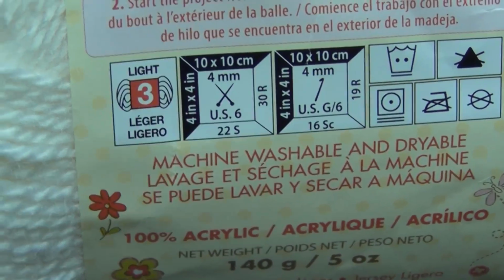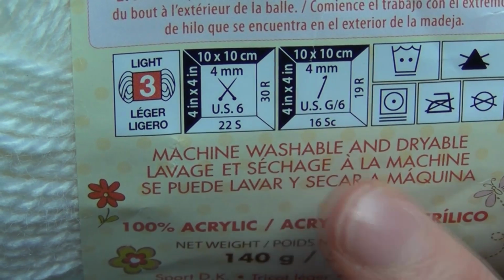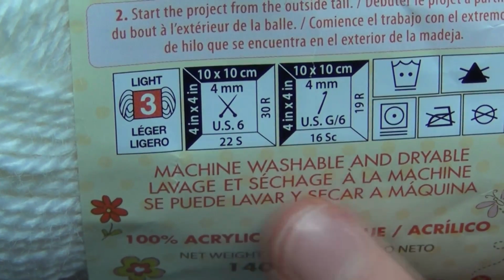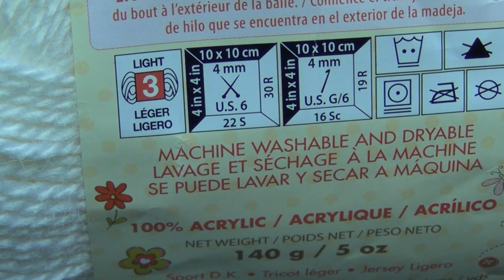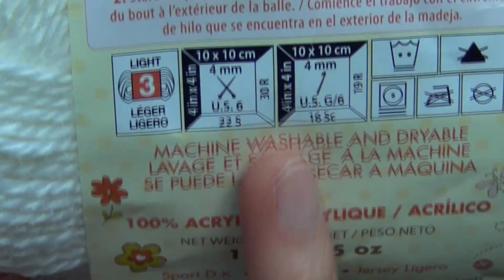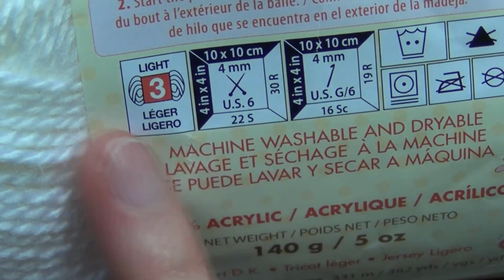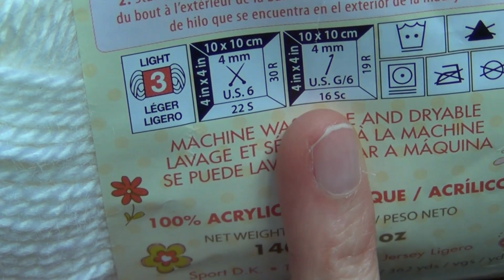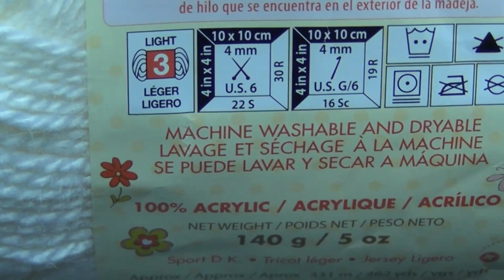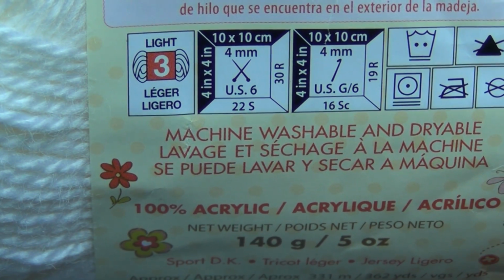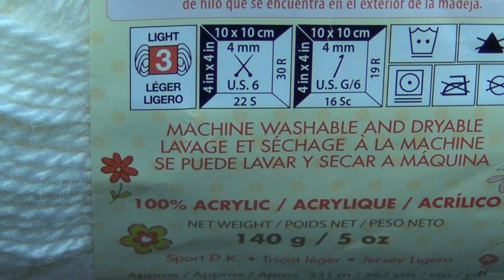But this is when you're following a pattern and you're not just making your own thing. You want to be pretty accurate with your swatch, because otherwise your pattern is going to come out differently. But I just wanted to show you that specific little thing on here, and it's usually better to follow a swatch than just say, okay, the 3 light is going with a 4 millimeter crochet hook, which is fine if you're making a scarf or something. But if you're really making a garment that you want to be very accurate, you're best off making a swatch and adjusting yours accordingly.